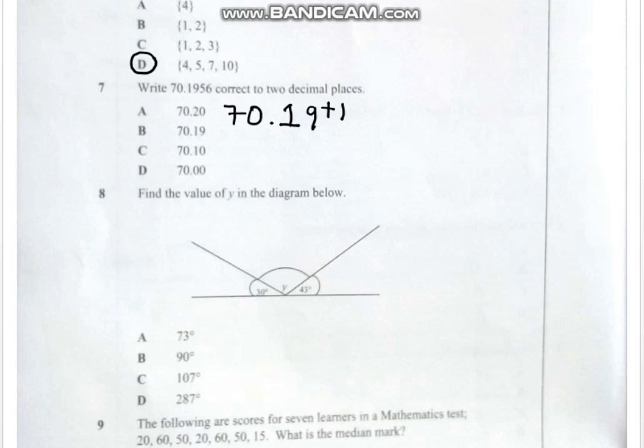So this is going to be 70.2, and in place of 9 we put a 0. So 70.20 is the answer. So A.